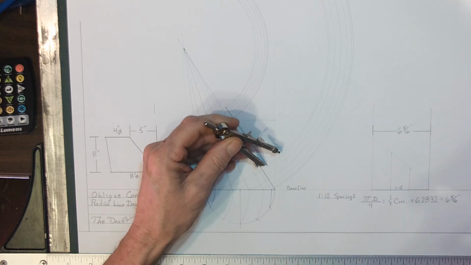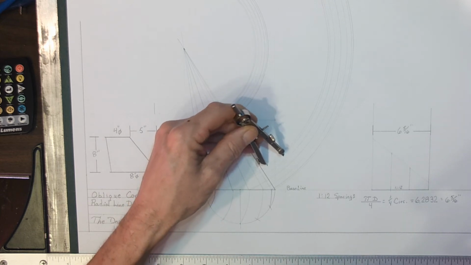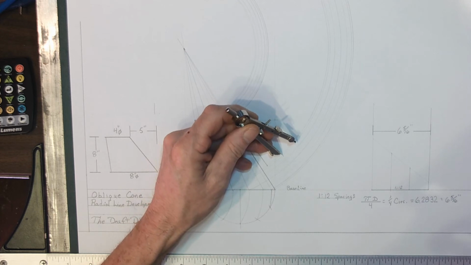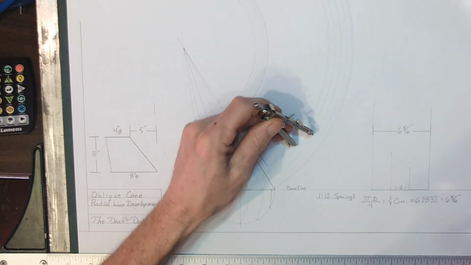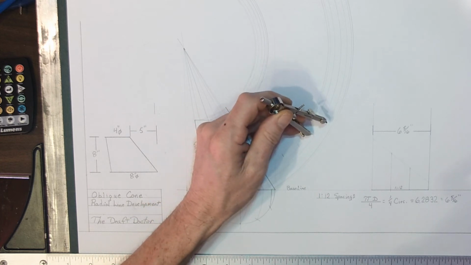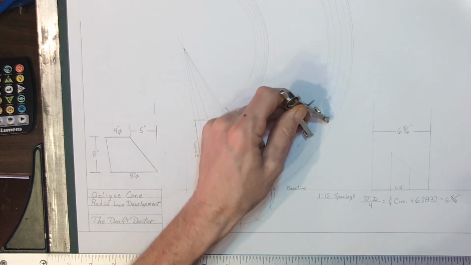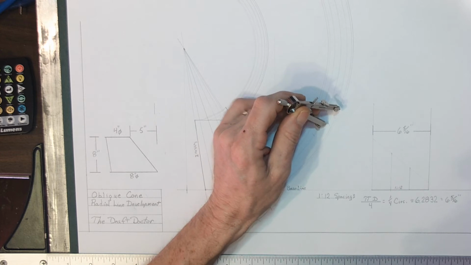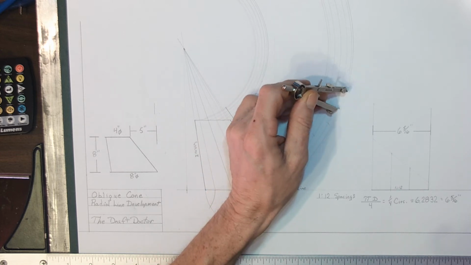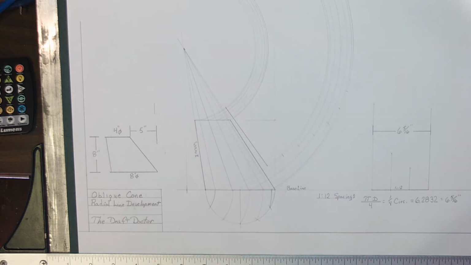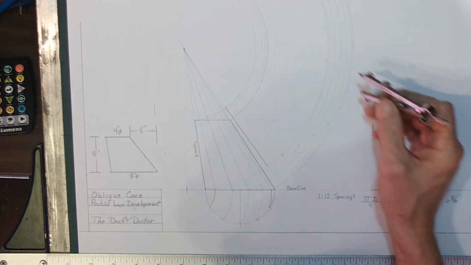So I'm going to start at the seam, and what I'm going to do is just cross over to the next line down. Cross over to the next line down. These intersection points are the finished points of all my element lines in their true length.